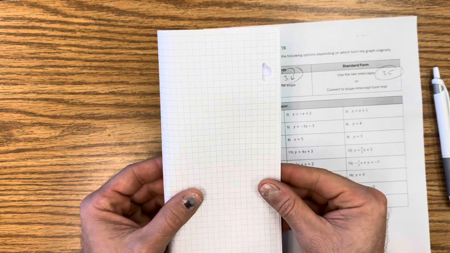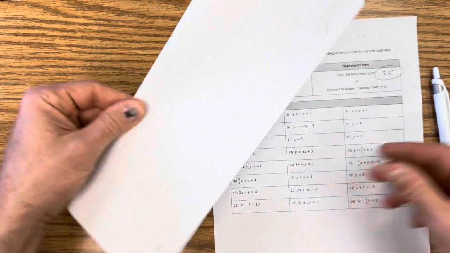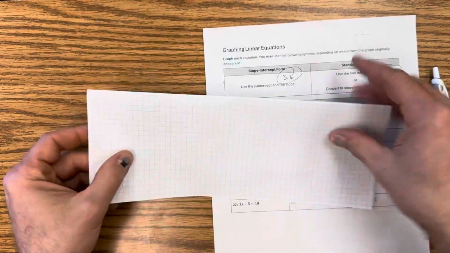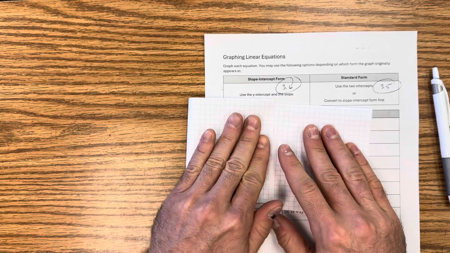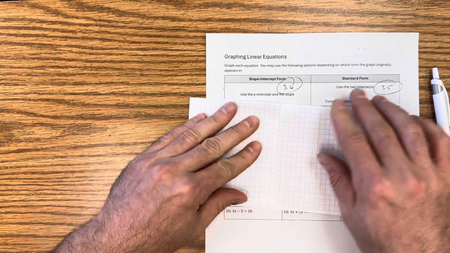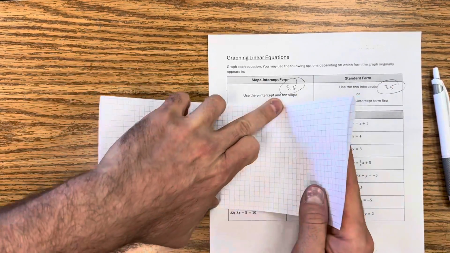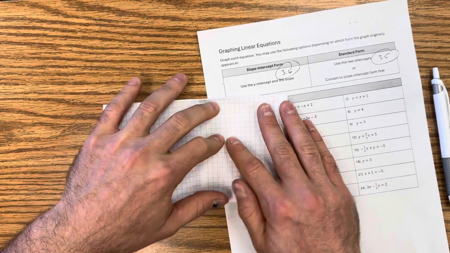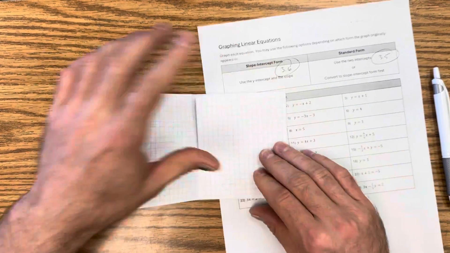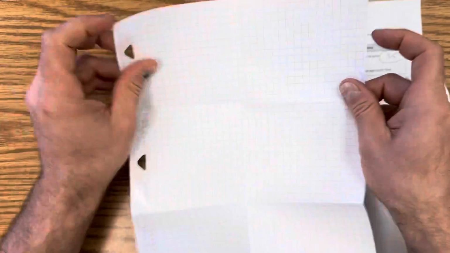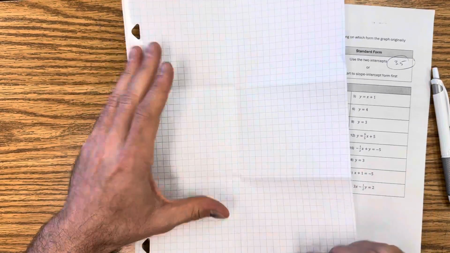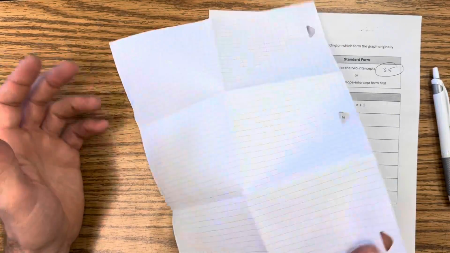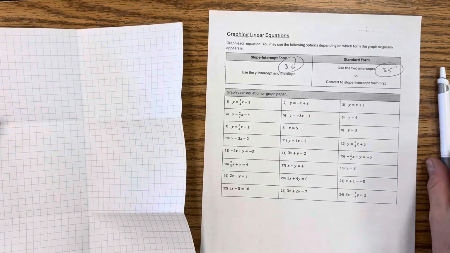First off, I had them take their paper and fold it in half hot dog style, so they got a nice long shape right there. Then they folded it into thirds. So that's a third, and here's another third. And what that gave them was 6 graphs on the front and 6 graphs on the back, so that they could graph these questions.